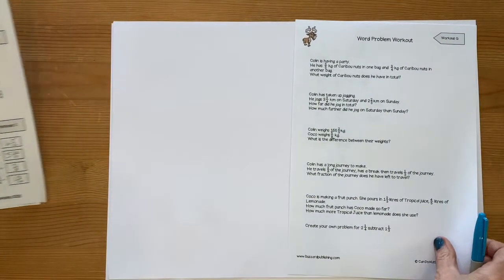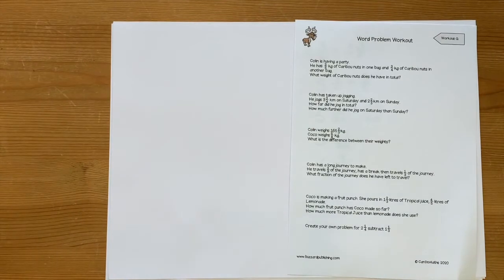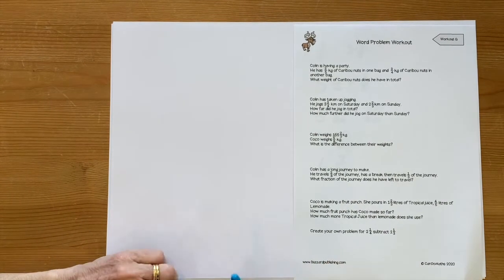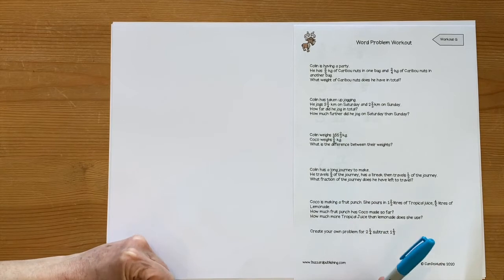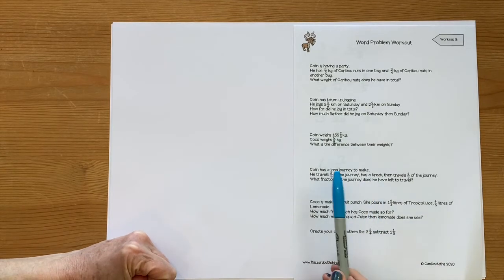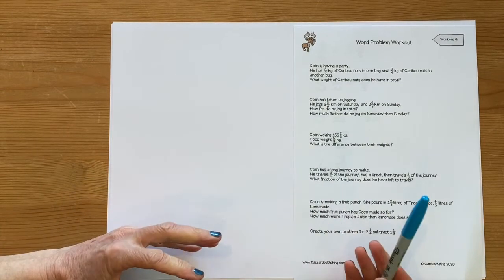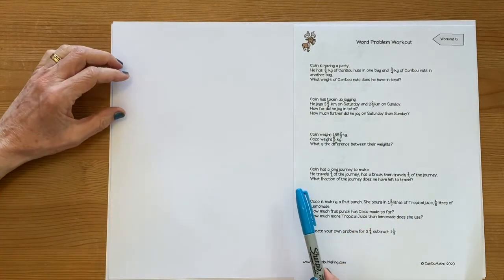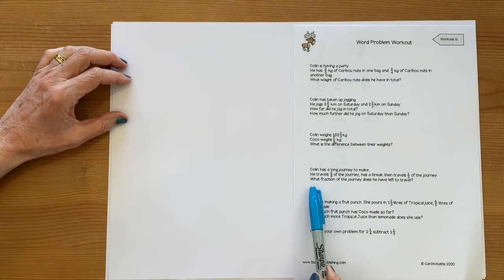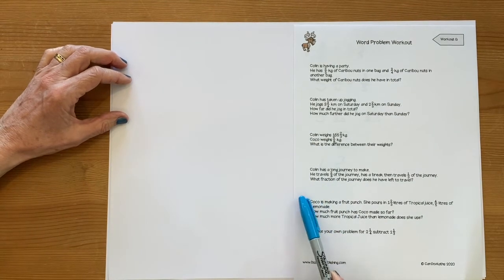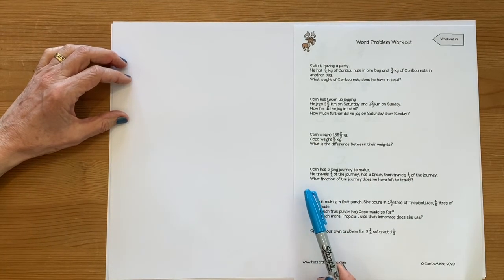So let's have a look at workout G now then. This is about solving problems using your addition and subtraction of fractions. All right, so you'll need to make sense of the problem. Am I going to add? Am I going to subtract? Maybe you'll need both operations. So you have to think about whether a little jotting of some sort, a model or an image would help you make sense of it.